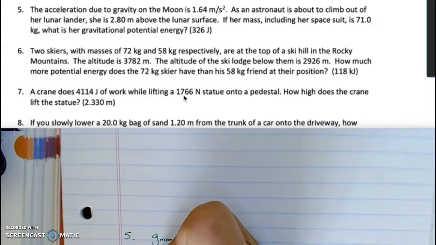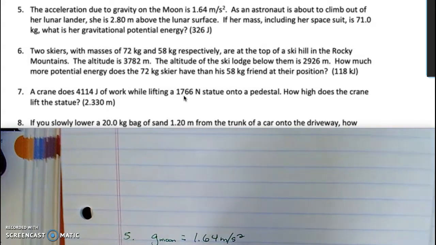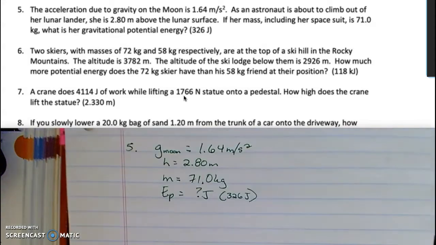Like the Artemis mission. 2.8 meters, so that would be height. Okay, if your mass, including the spacesuit, is 71 kilograms, what's the potential energy? Okay, and we're going to hope that it ends up being 326. Okay, and if that's not what we get for an answer, then we will look and find out why.